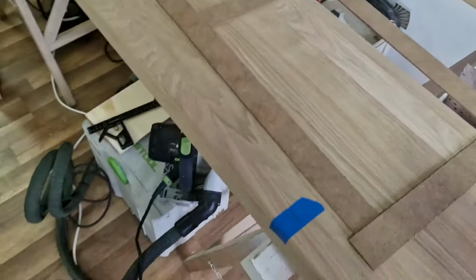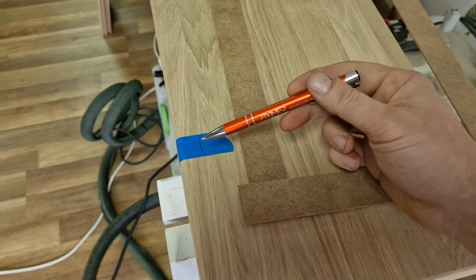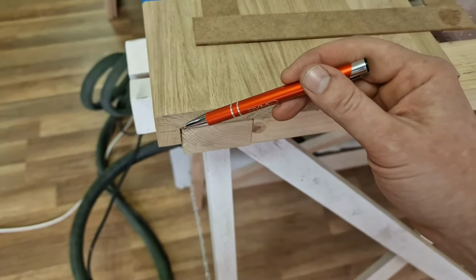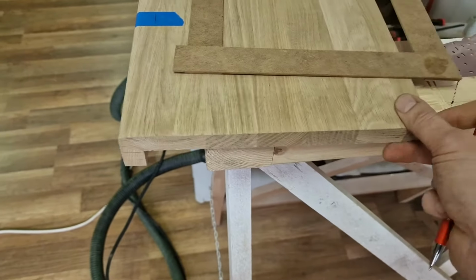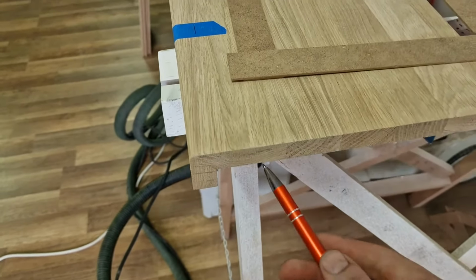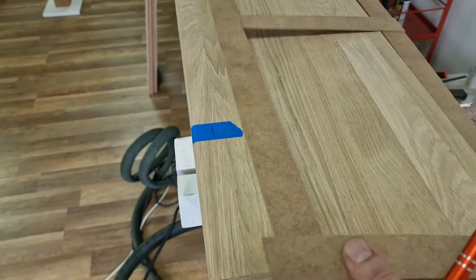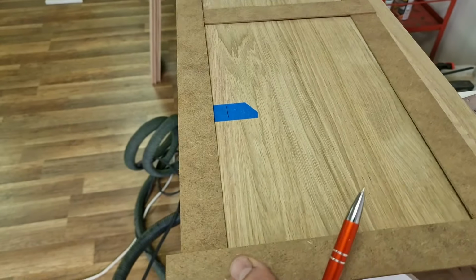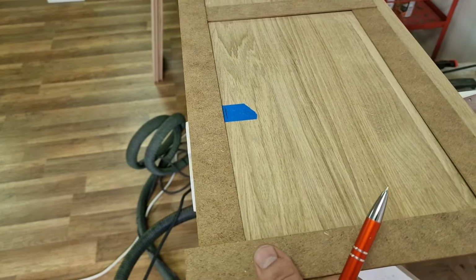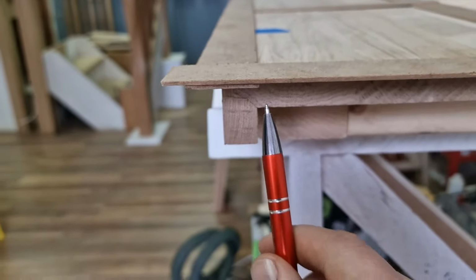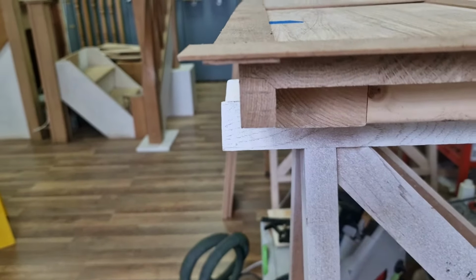what Martin did, he marked that line. That's 2 centimeters away from the front. That is to accommodate this situation, so our riser actually goes there. So this is what he did with the template as well. His template is set off 2 centimeters from the front, and as you can see, this is the front of the riser, which is there.